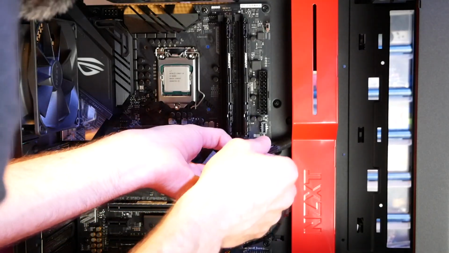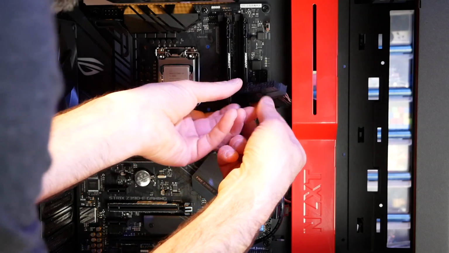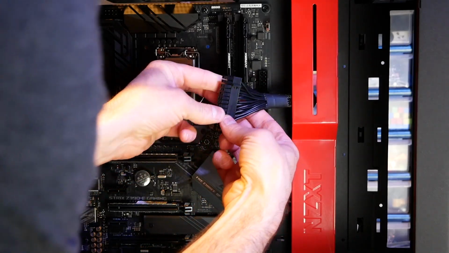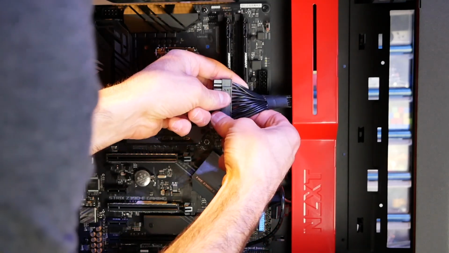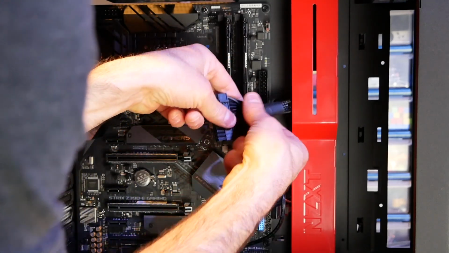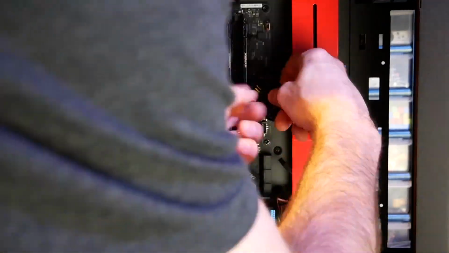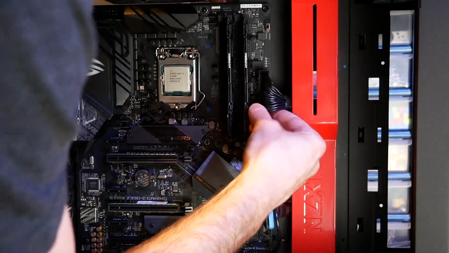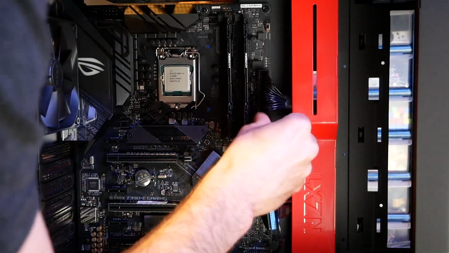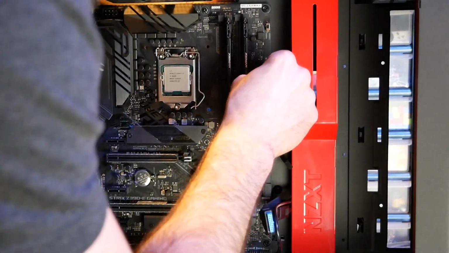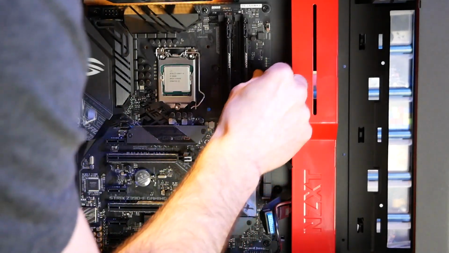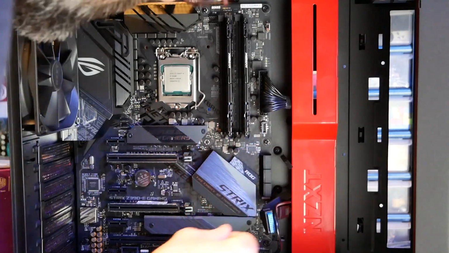Okay, let's get our power supply put in first. So here's the cable for our power supply. So let's see how this is going to go in. I'm going to have to kind of turn it a little bit. This is going to be a little tricky because it has like a tight curve here to get in. And we just need to get it to snap into place. Okay, our power supply is now going to our motherboard.